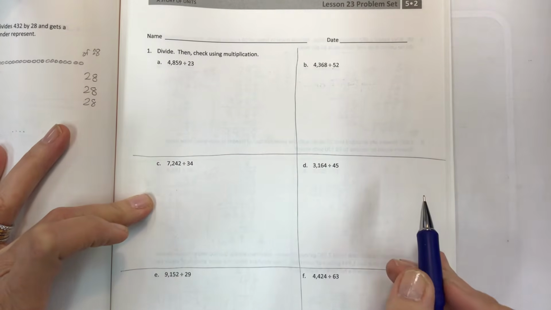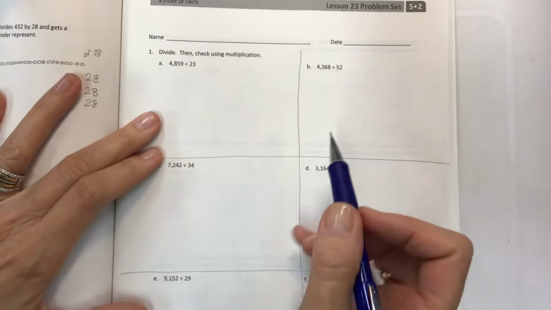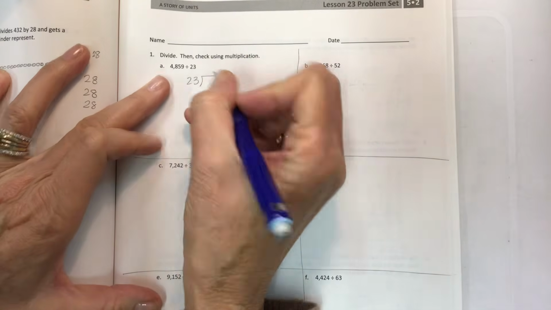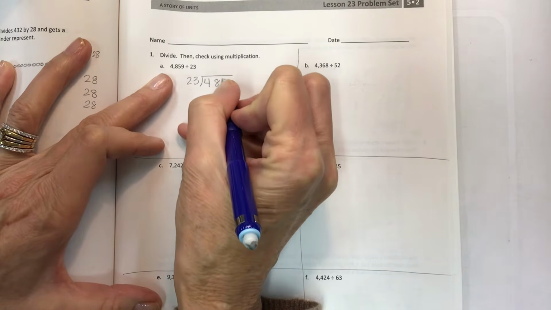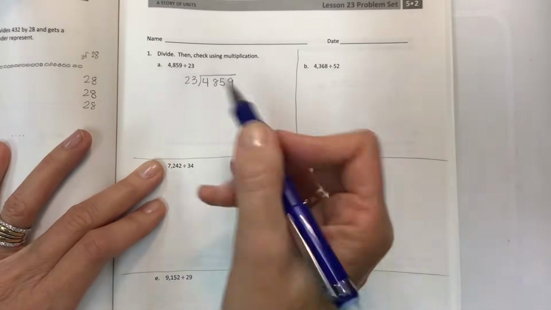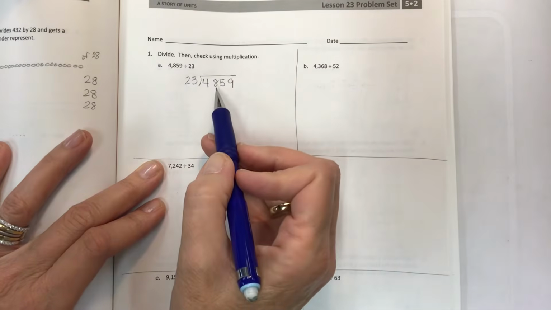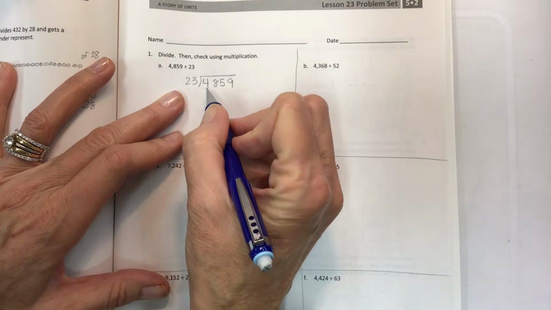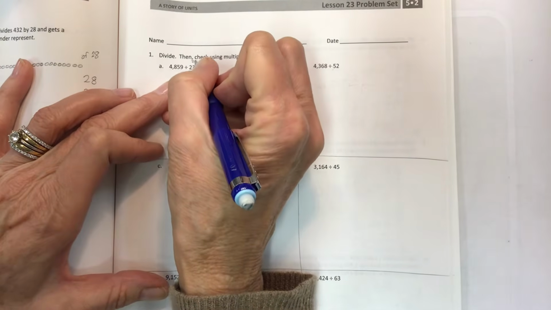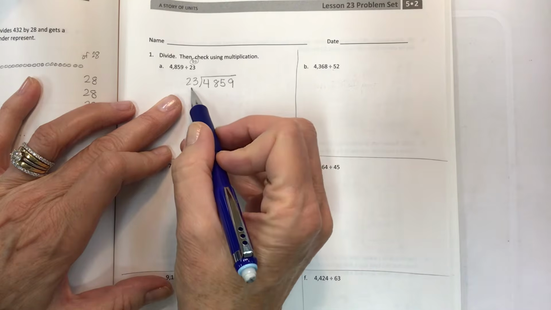Divide, then check using multiplication. So we're going to set it up with the bracket and leave room to check over here. Remember that this is the ones place and everything is connected to place value. This is 4,859 divided by 23. I wish I had 20 so I could use a nice round number to get close to this, but it's pretty simple.